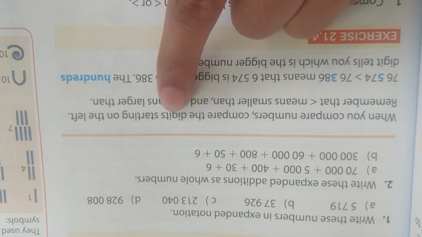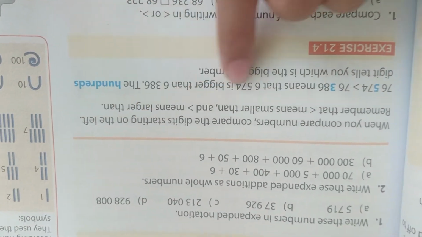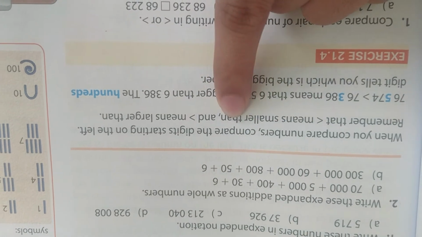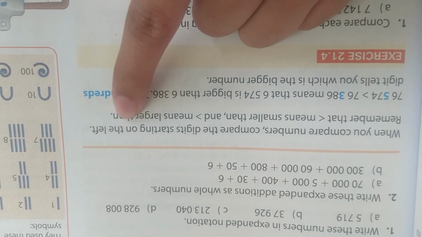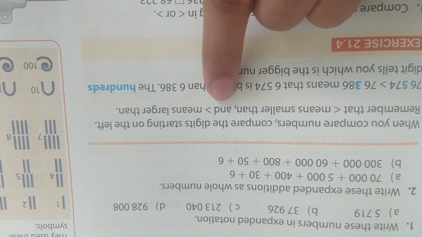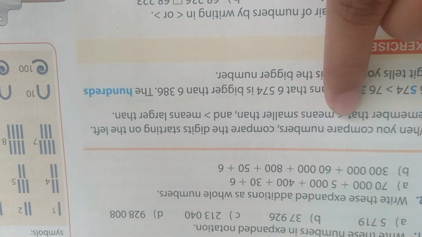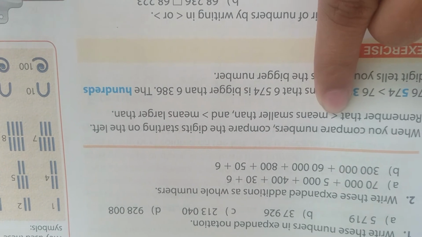And then lastly, we are comparing numbers. When we compare numbers, we say which one is bigger than which one, which one is smaller than which one, and which ones are equal to each other. So let's look at this example. When you compare numbers, you compare the digits starting on the left. Remember that this symbol here means smaller than, and this symbol here means larger than. If the first number is larger, you put this symbol here. If the first number is smaller, you put this symbol here.